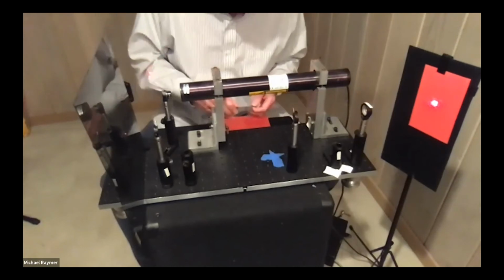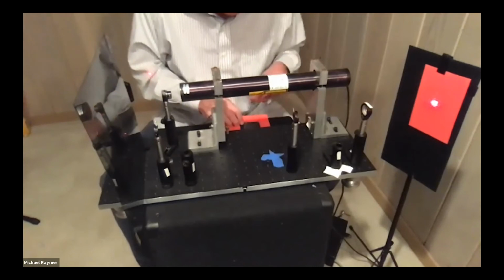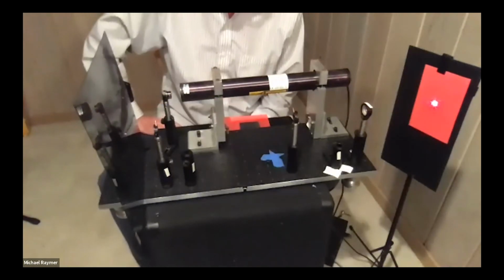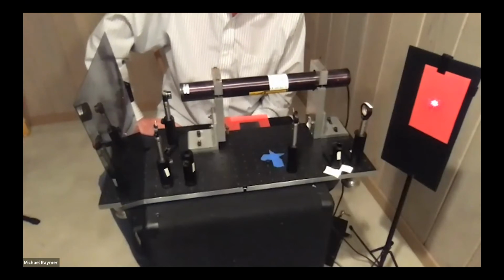Does anybody want to pipe up, turn on your microphone and make a comment about this, what you observed? If you do, just go ahead and try it. I see that the light does get stopped, but it also allows it to go through when I rotate it.